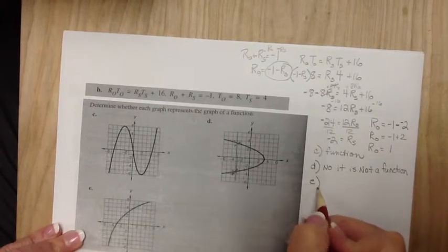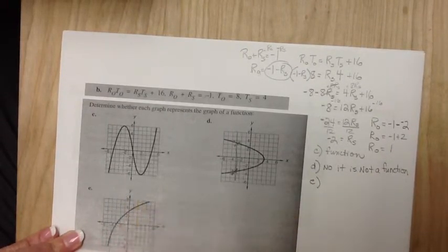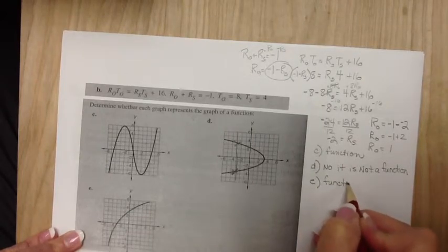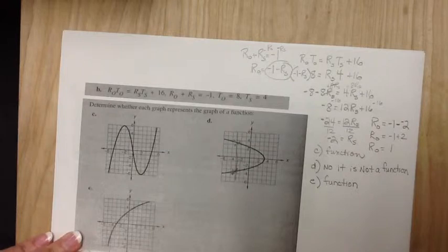And E, again, the vertical line test, it will not cross it but 1 time, so it is a function. That's your vertical line test.